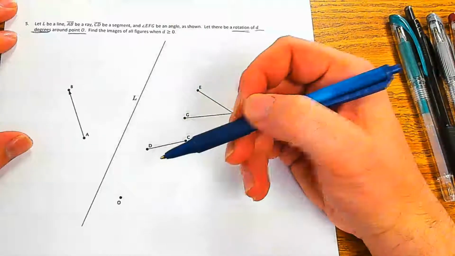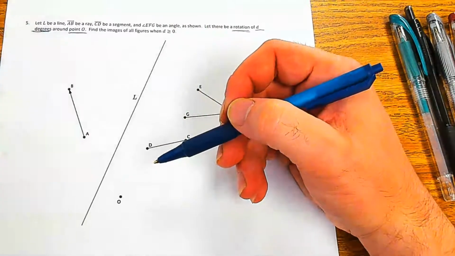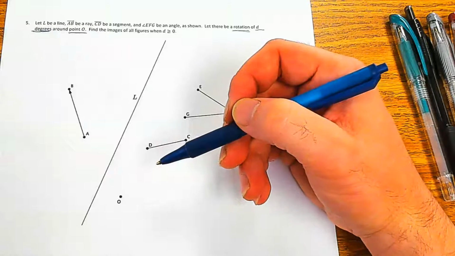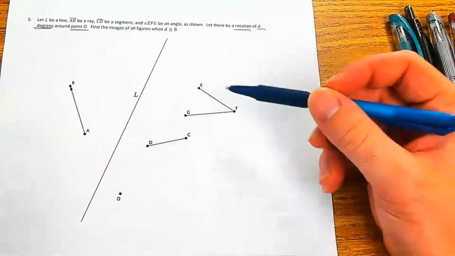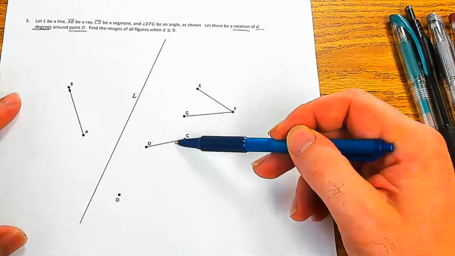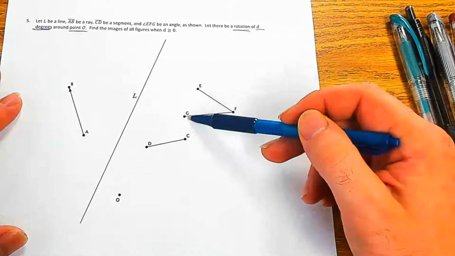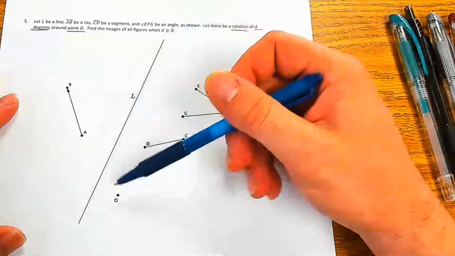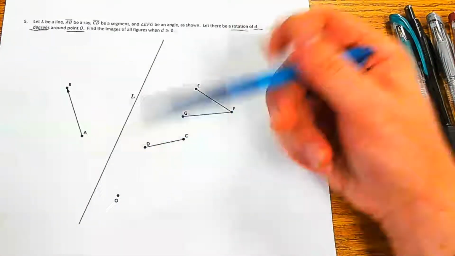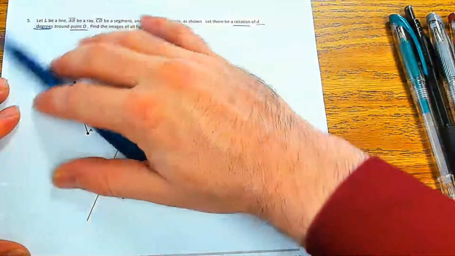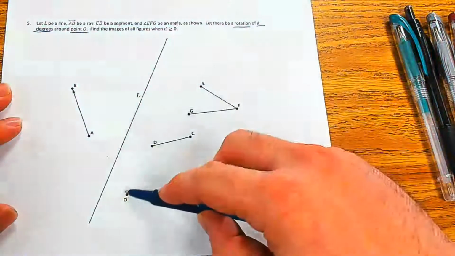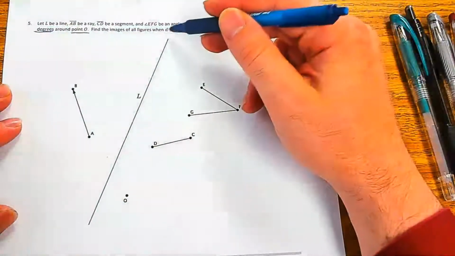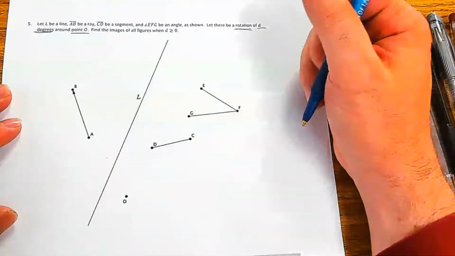Let's find the images of all figures when D is greater than 0. So we're going to rotate CD, angle EFG, and ray AB, and even line L around this point, O. We're literally going to grab them all, and we're going to rotate them all around this point, O. How many degrees? D degrees.